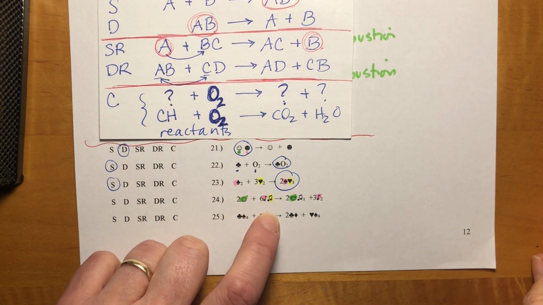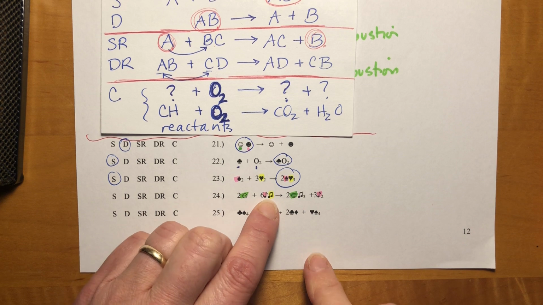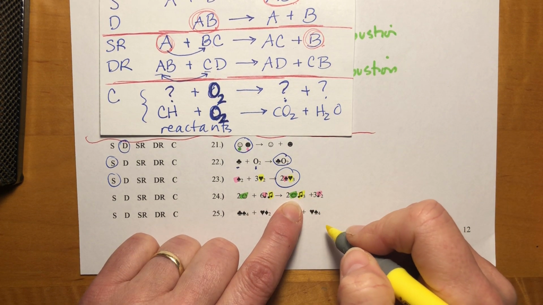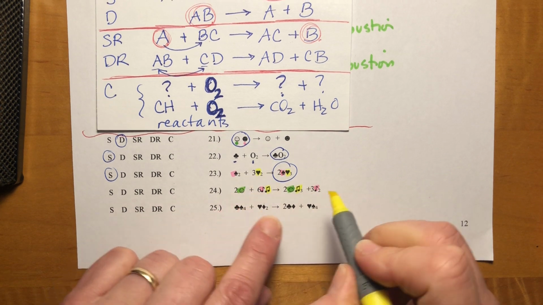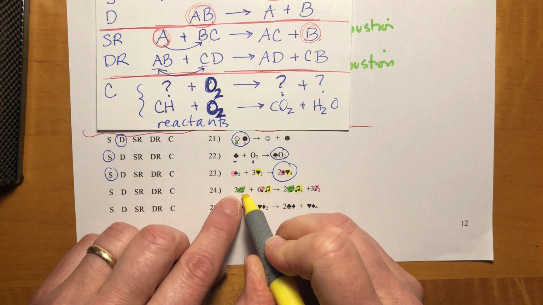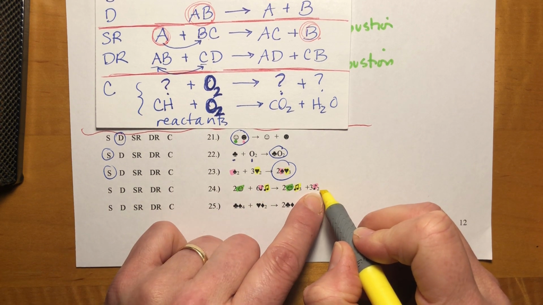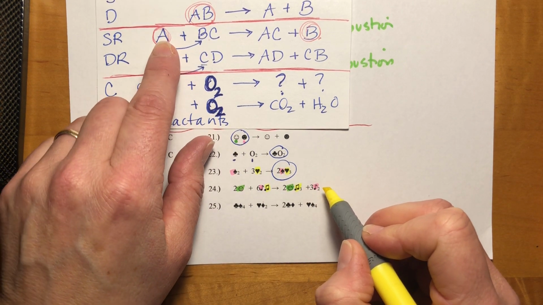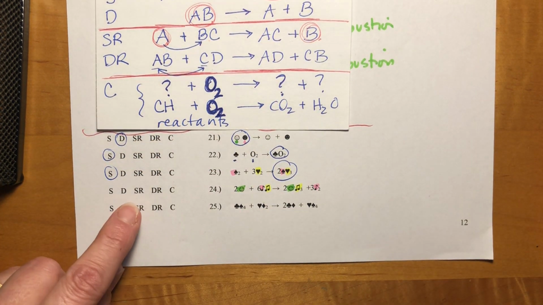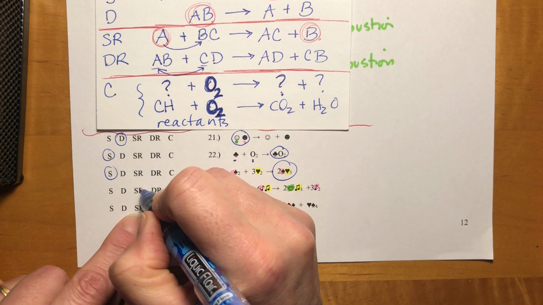Because the single note used to be bonded to the double note, but now the smiley face is bonded to the double note. So the smiley was alone, but now single note is alone. So when you go from one thing being alone to a different thing being alone, that's a single replacement. So this one's a single replacement.